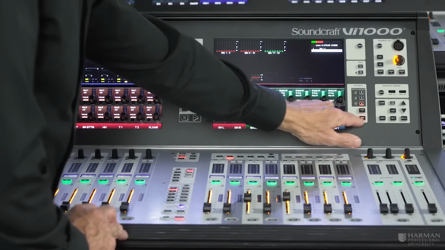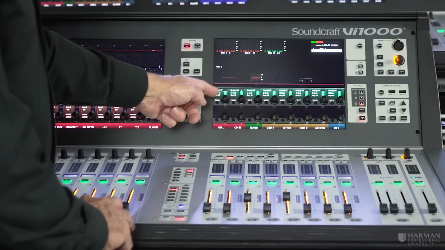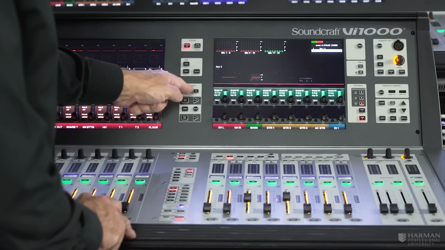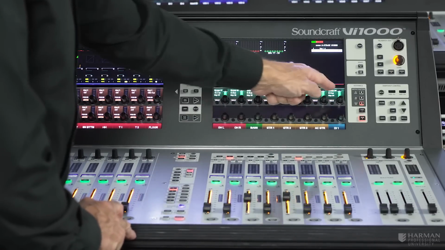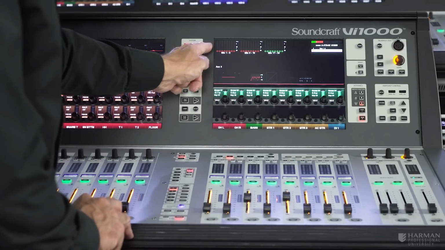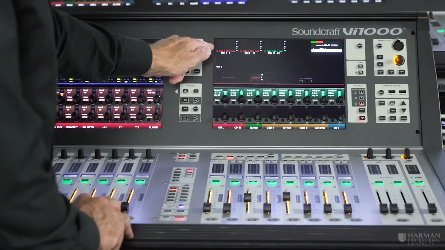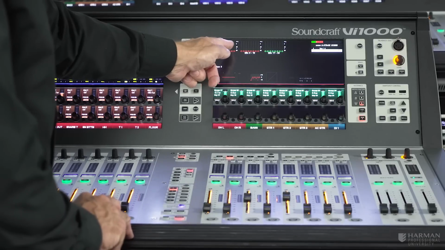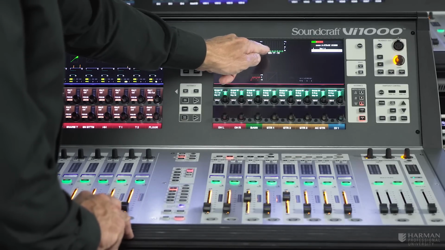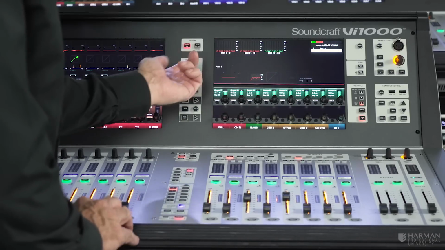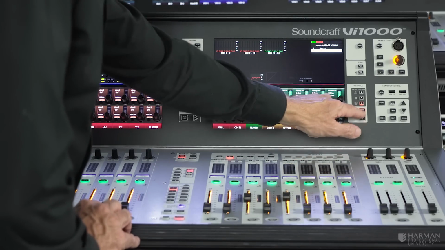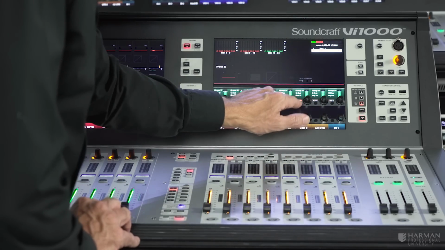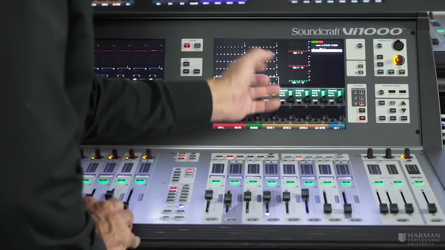And I've got a second page up here where I can get to my second set of buses, which is my group buses, 17 to 24 in this case. As you can see, we've got 24 buses in total. At the moment, we've got the first 16 set up as auxiliaries. These are the meter displays for the outputs. And the third bank of 8, 17 to 24, is set up as group buses. So it's still very easy to get to my bus masters, even though they're not down on faders here.